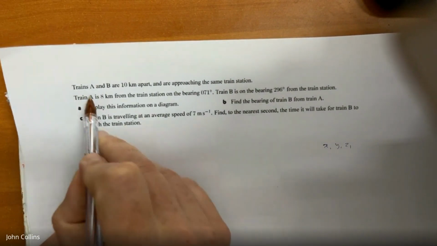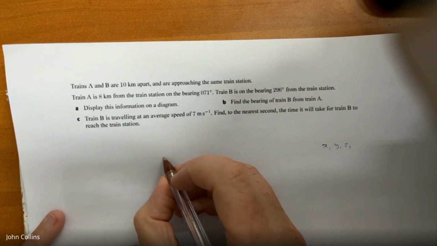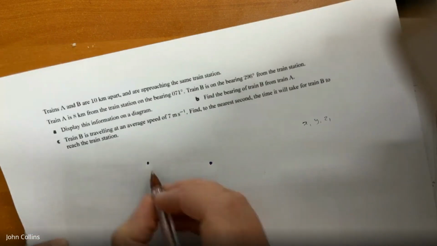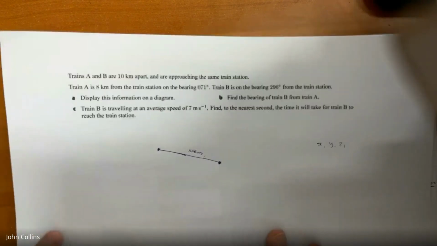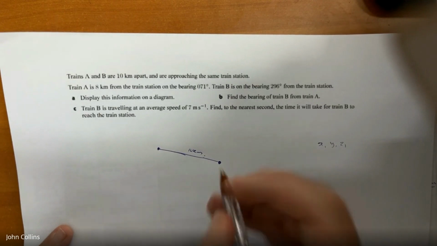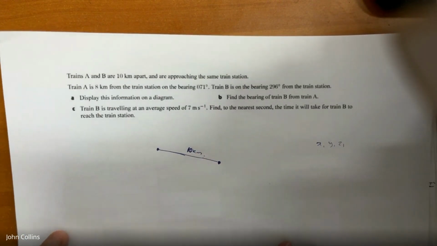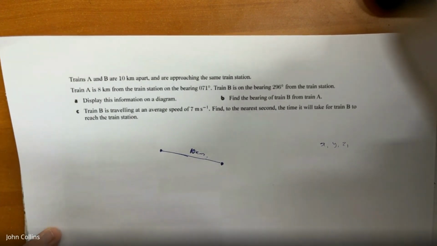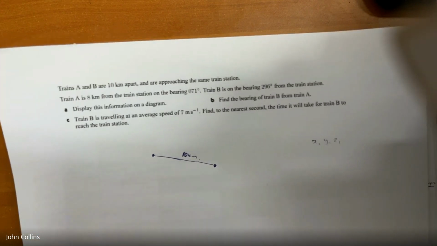Okay, so trains A and B are 10 kilometers apart, so we're going to draw some sort of diagram where they're 10 kilometers apart. I don't know if that's 10 kilometers in a straight line, so I'm not going to predict it is. So I know that this distance is 10 kilometers. Well, you said you don't know. Sorry, they're 10 kilometers apart in a straight line. I don't know if it's horizontal. It's a horizontal line. Okay.